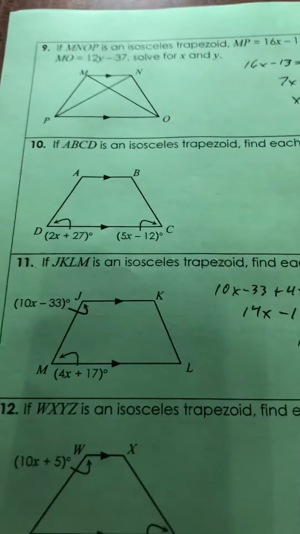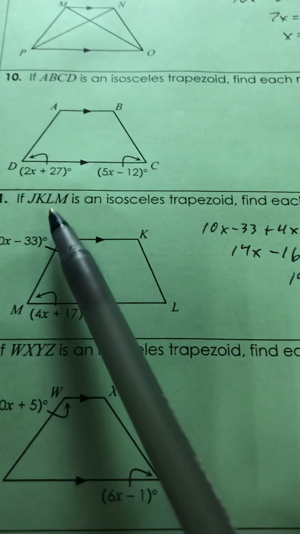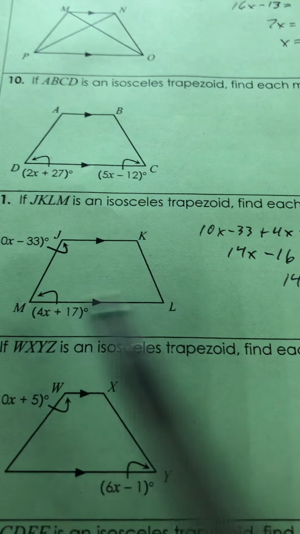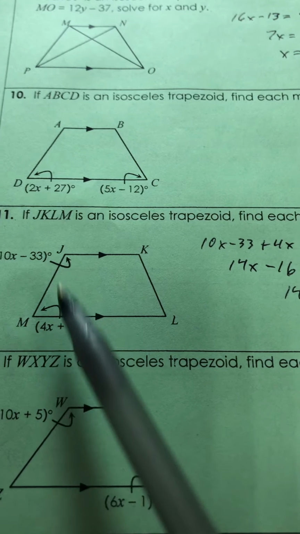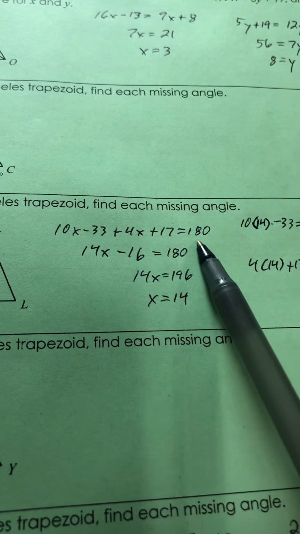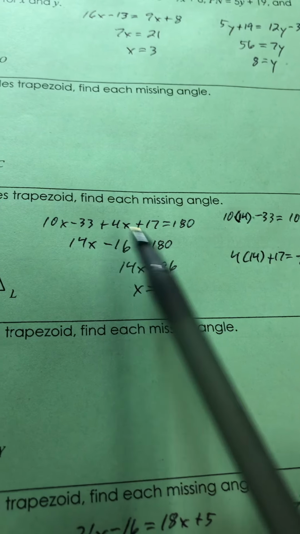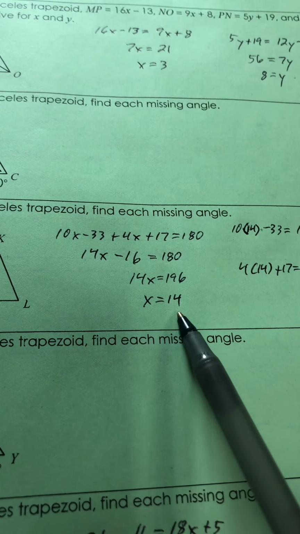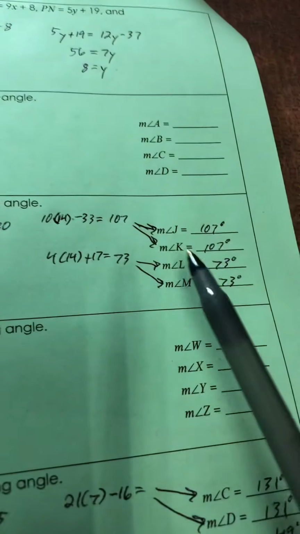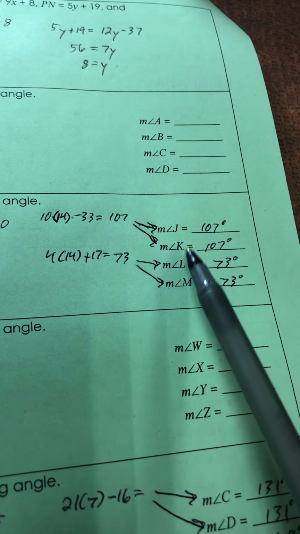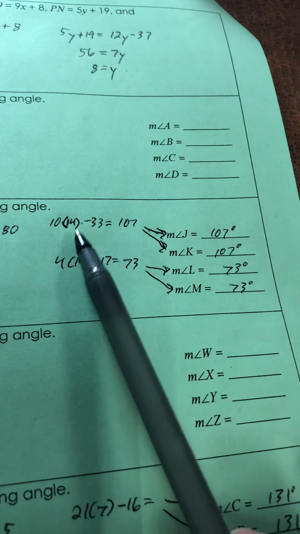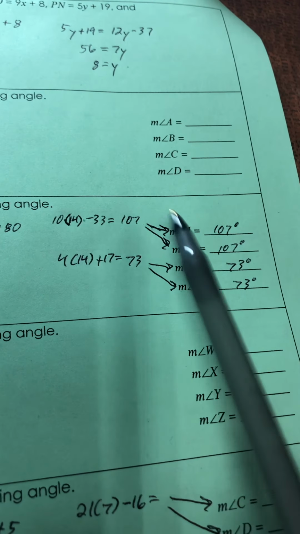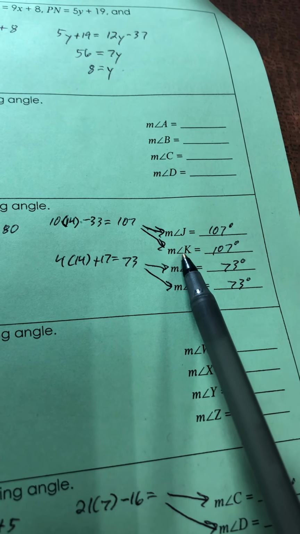Okay. For number 11, I have JKLM. These two are going to be supplementary, so I add them together to get 180. I combine my like terms, isolate the variable. You can see my work there, and I get X equals 14. Then, in order to figure out angles J, K, L, and M, I plug that in for X. So my J and K are going to be the same.